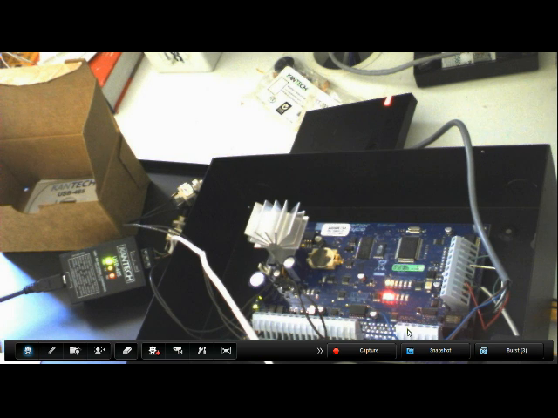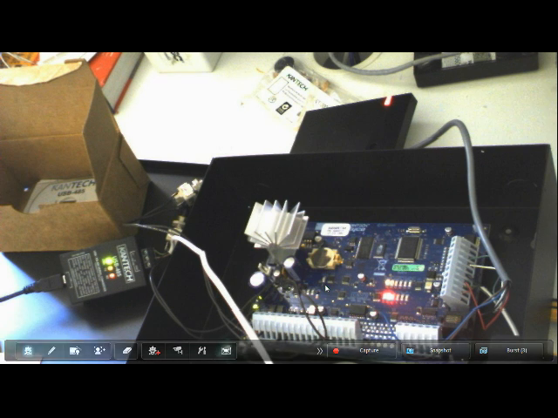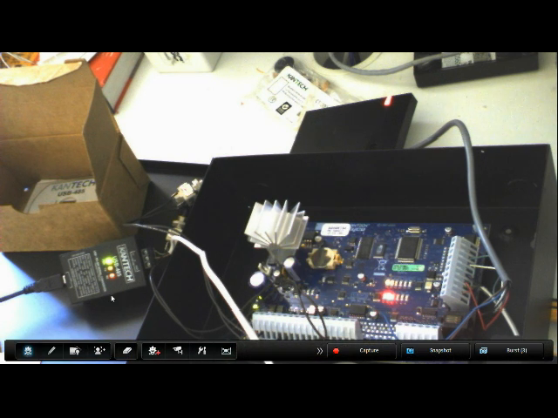Okay, so we can take a look at the vital LED here. 1 2 3, 1 2 3. So we do have communication and the USB 485 now. All the lights are up and running. Alright, so let's go.